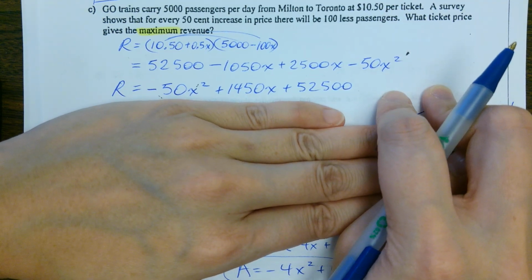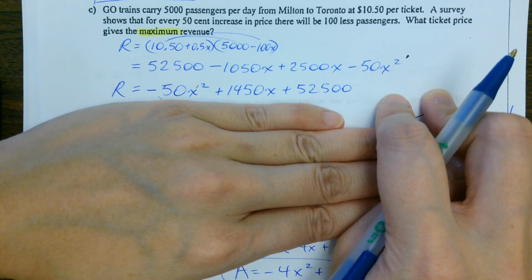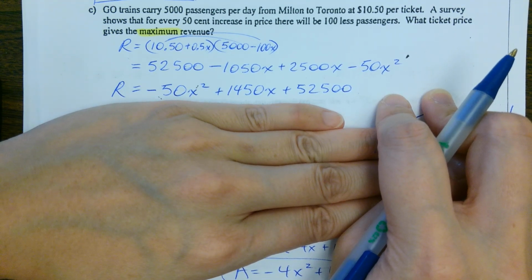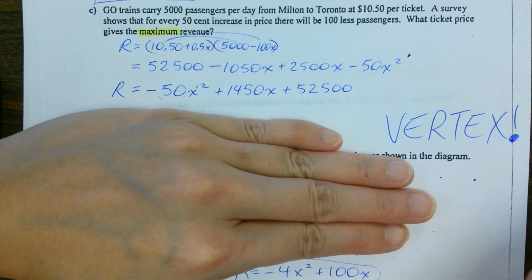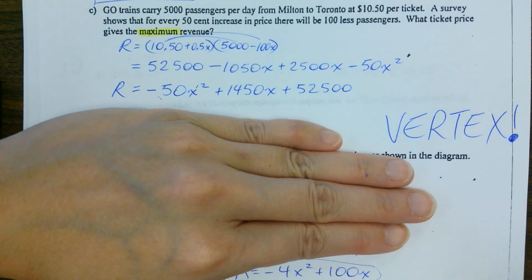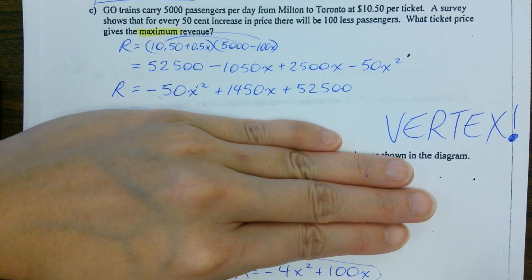If I really do ask you what ticket price gives the maximum revenue, what's my next step? Right, we just went over it. Yeah. Vertex. Ta-da. All right. Complete the square or the shortcut.